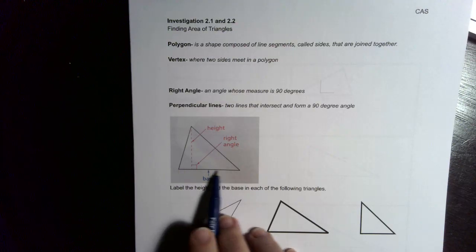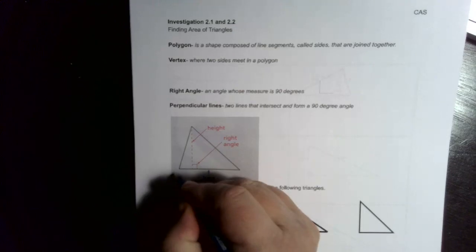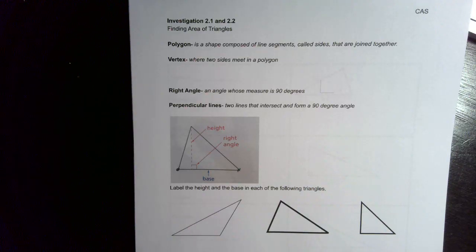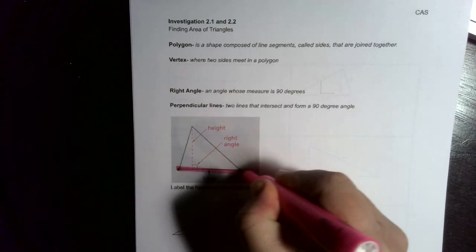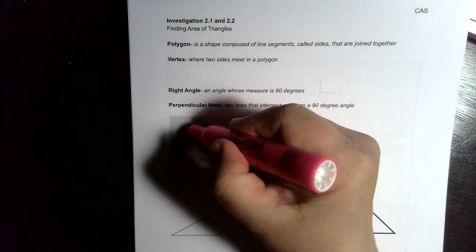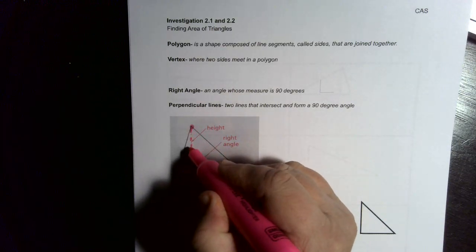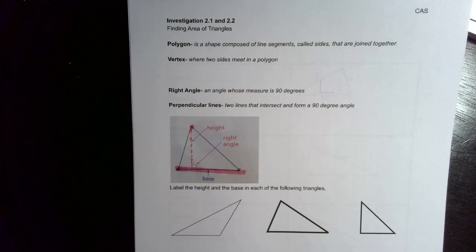So if this is my base, it includes this vertex and this vertex. I need the opposite vertex in order to find the height. So once again, if this is my base, my opposite vertex would be up here, and then I drop, and our dotted line indicates the height, a perpendicular line.